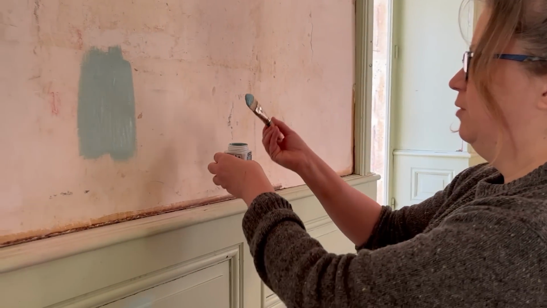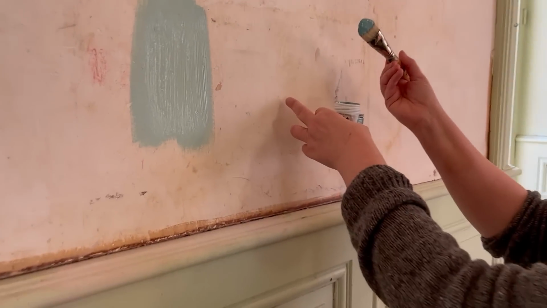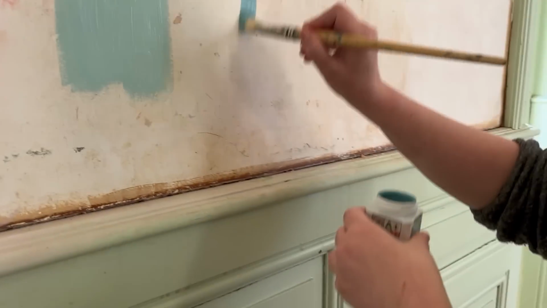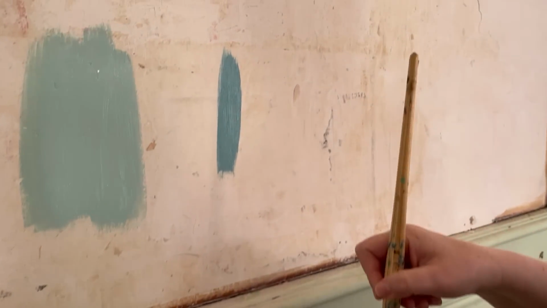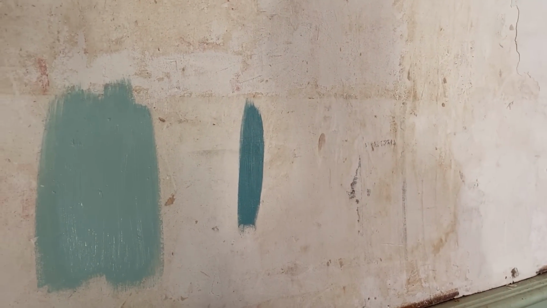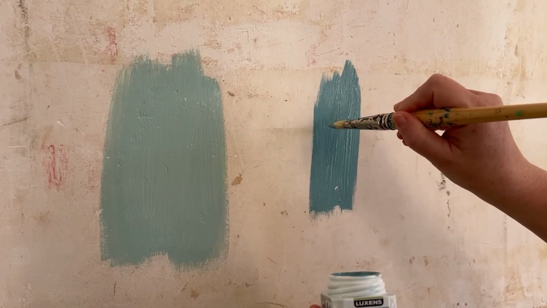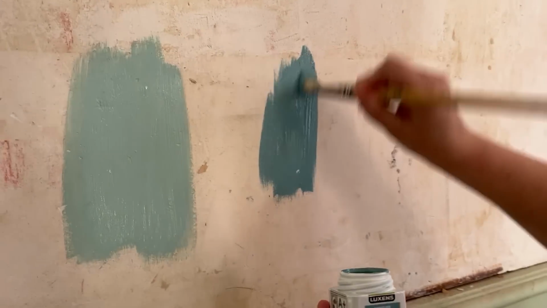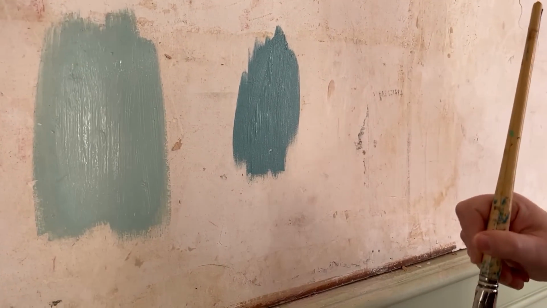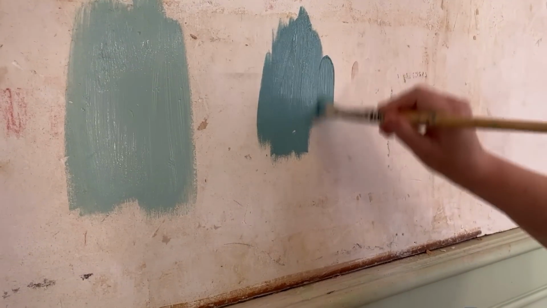How much gap do you want between them? I'd say an inch. Is that okay? Yeah. Okay, okay. Oh, much more dramatic. Ooh. So which one is this called? This is Luxon's Aqua 3. Aqua 3, right. So this is the satin finish and the other two are velour.